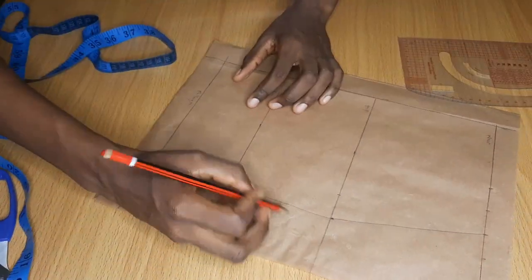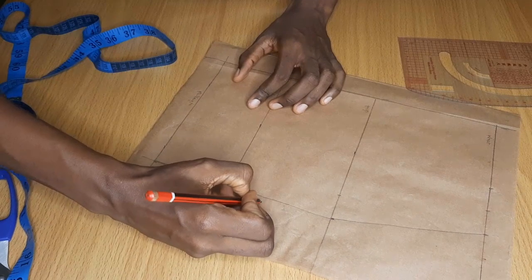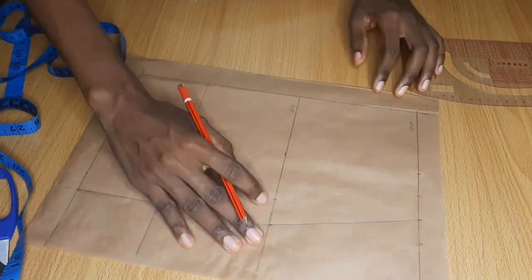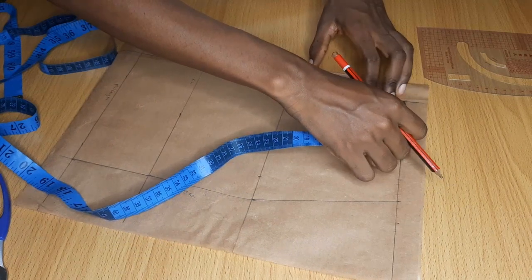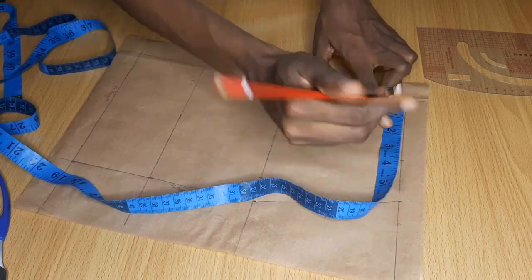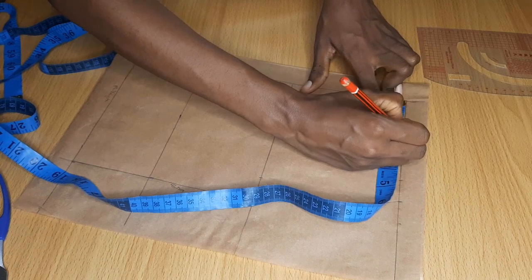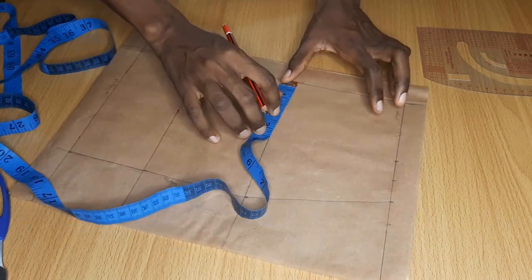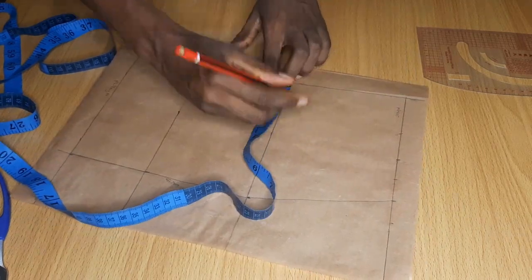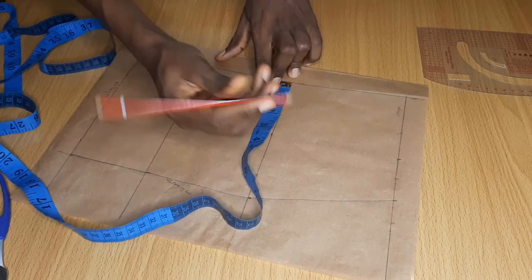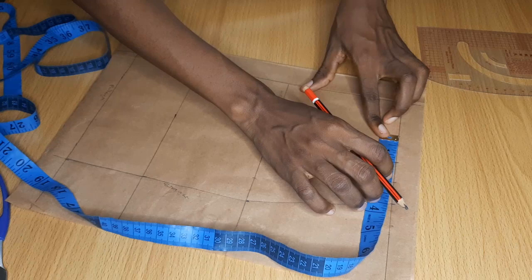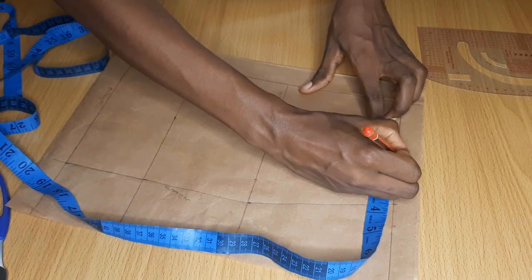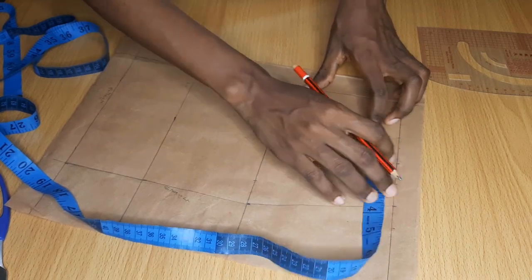This is for a straight skirt. So the next thing to do is to measure for the darts. For the darts, I'll be using 2. Then I'll come to the hip line. So I make use of 4 divided by 2, that's 2. Then I'm going to divide the darts into 2 also.